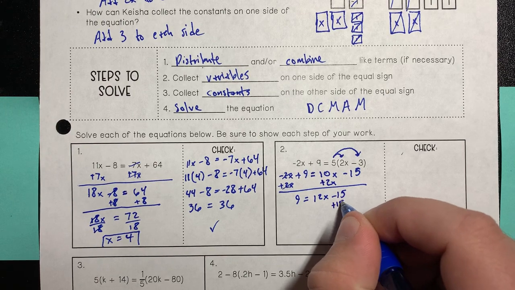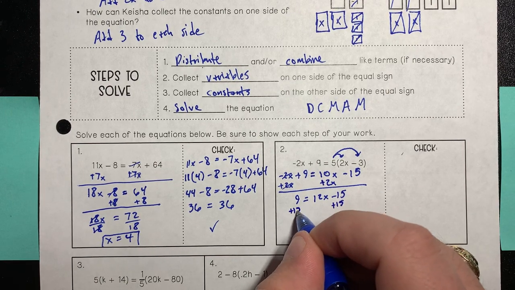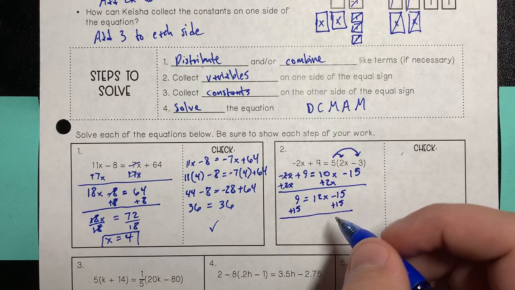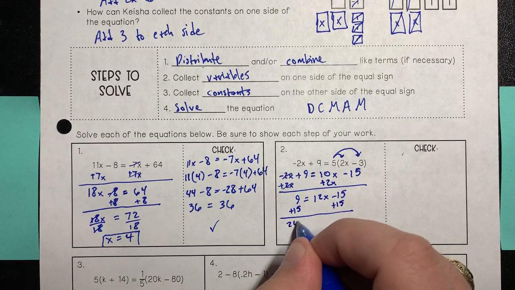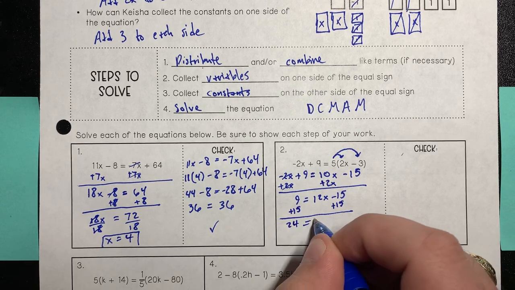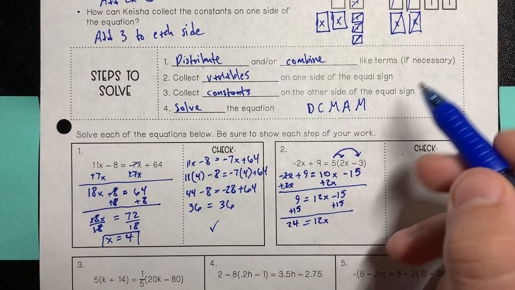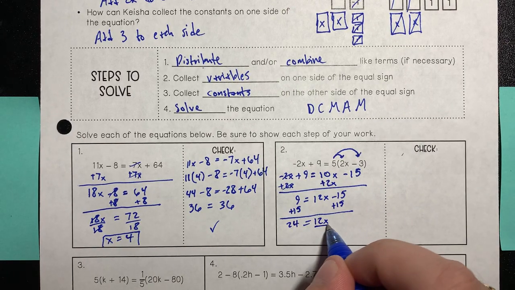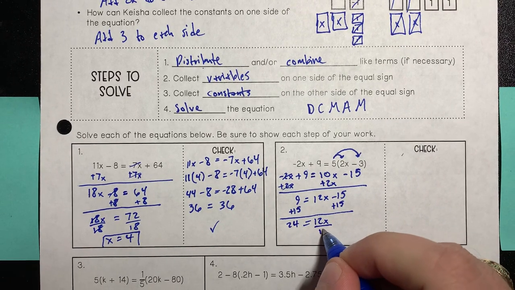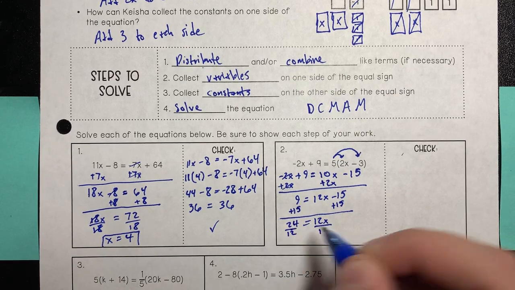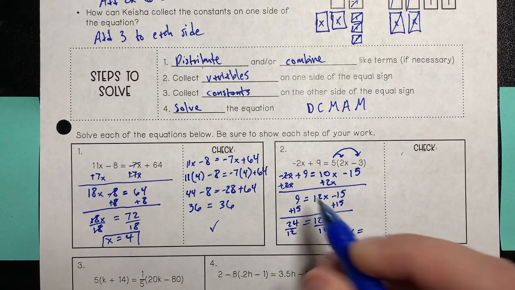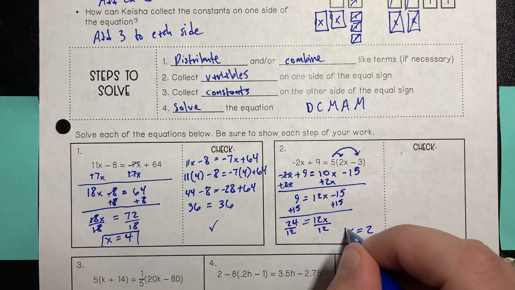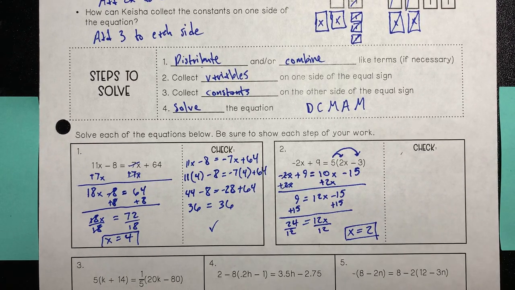So I'm going to add 15 to get those constants on the other side of that equal sign. That will leave us with 24 equals 12x. And the last thing we need to do is multiply or divide to get x by itself. Well, in order to do that, I will divide this by 12 and this by 12. And what is our x equal to? What's 24 divided by 12? And that is 2. And so now we found our x.